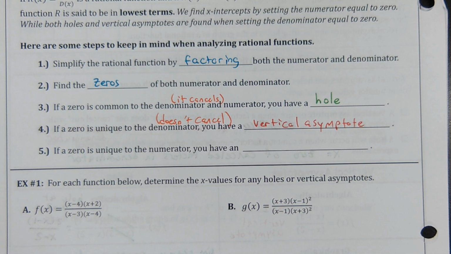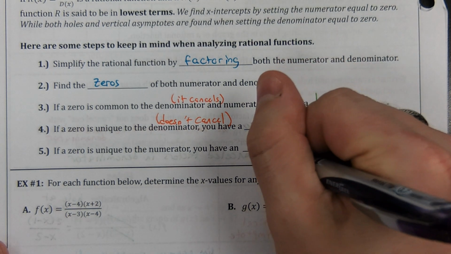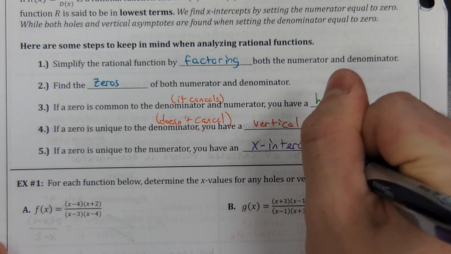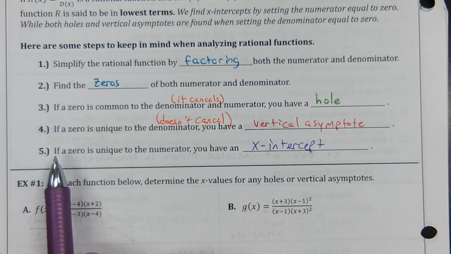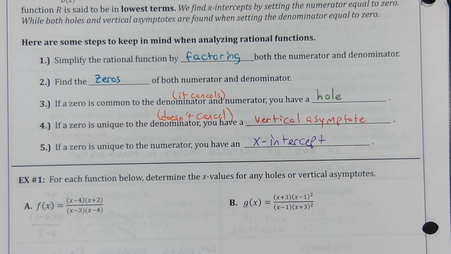And if a zero is unique to the numerator, that's the top, a zero of the top is what? A real zero of the numerator is an x-intercept. I'm actually very surprised it doesn't say if a real zero, because polynomials can have complex zeros, but by definition a complex zero is not a place where your graph crosses the x-axis. Only real zeros of the numerator will be x-intercepts.